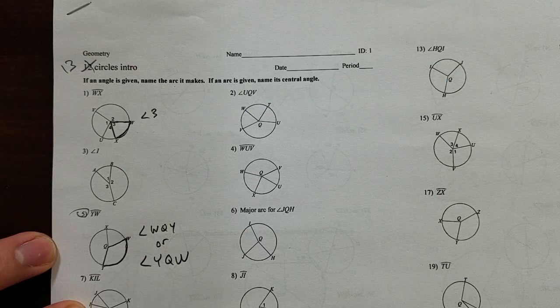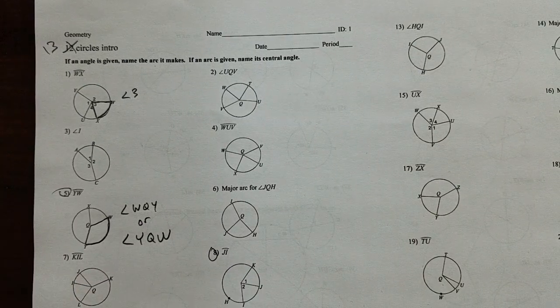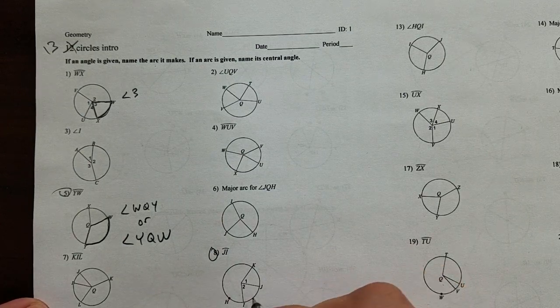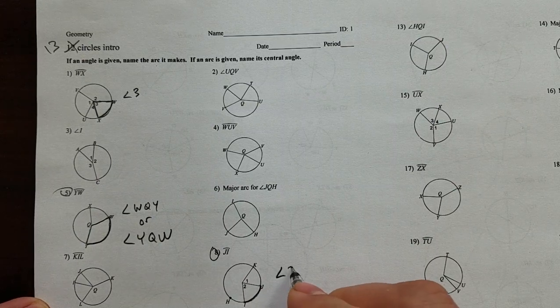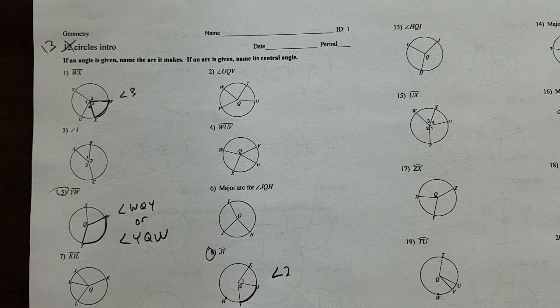Okay, so looking at problem 8, try that one. I'll go over in a second. Pause the video and try 8. Okay, JI is this arc here. So the central angle for it is just angle 2.